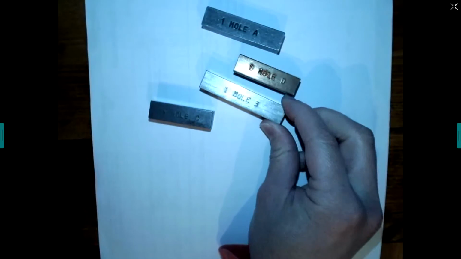So what you would do is you'd take one of these blocks and you'd notice that it says 1 mole. And you would put it on the scale, put it on your balance and see how much it weighs. And then you would look on your periodic table and see if the mass of this block matched anything on the periodic table. And then you'd be able to identify what element it is.